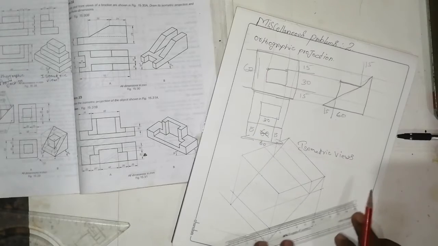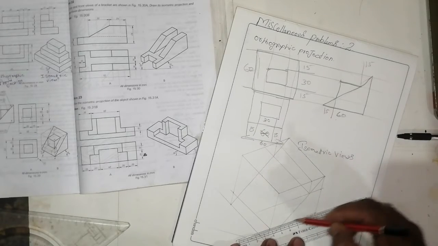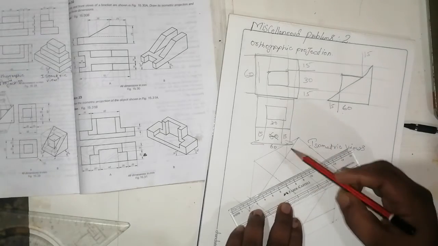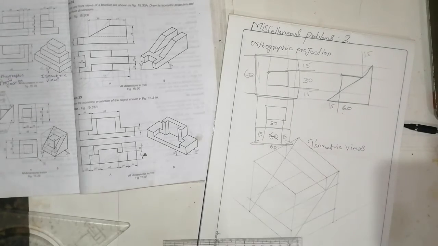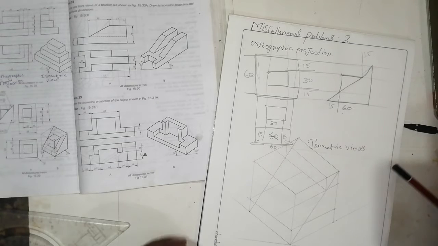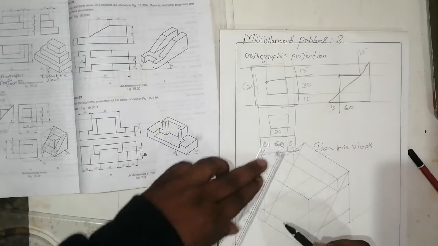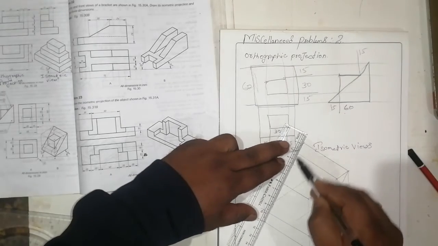They taken 15 like this. Okay, I'll make it dark wherever they did like this.